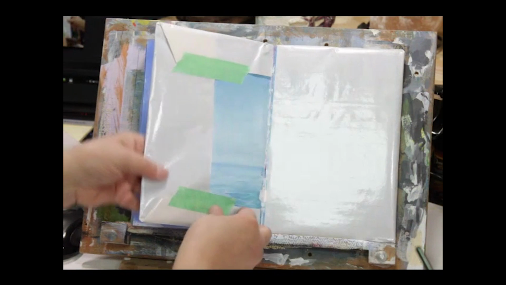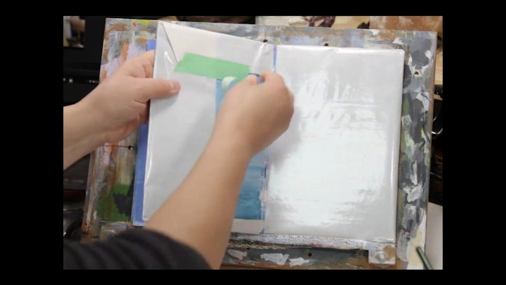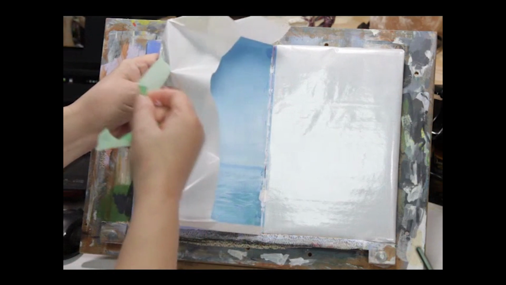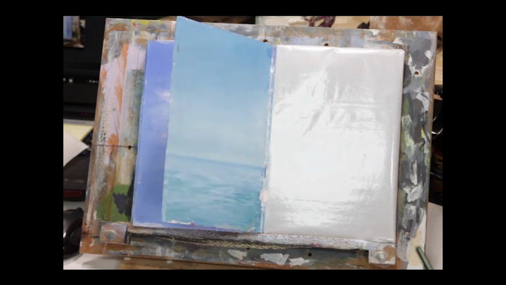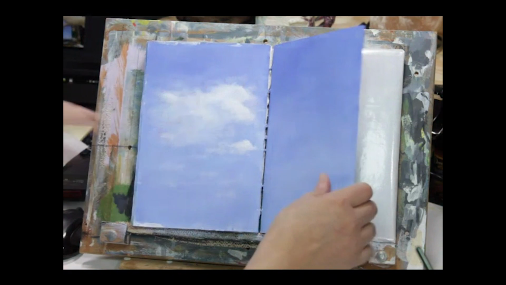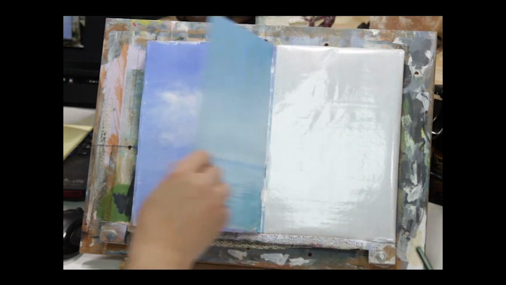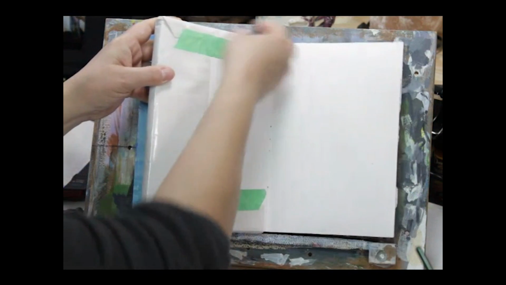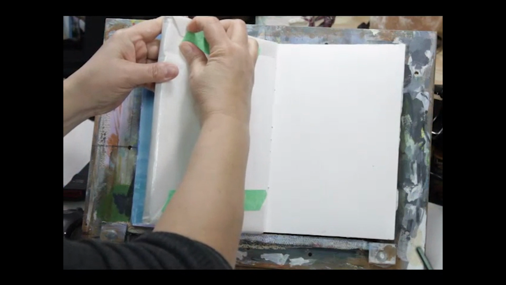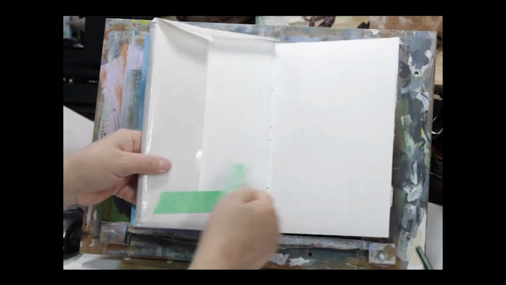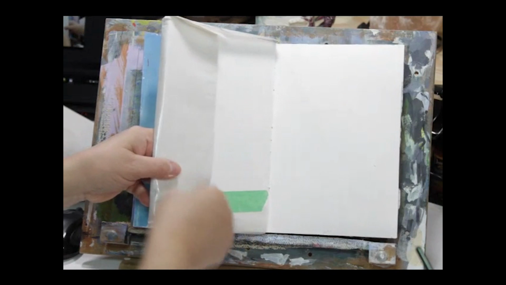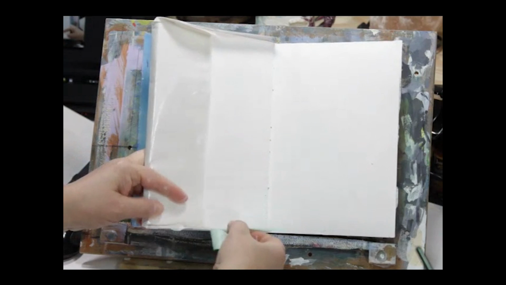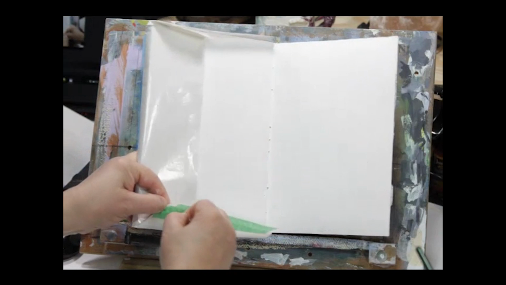Okay, so let me just take all this. These are great little envelopes that you can make to protect. Wax paper sometimes doesn't necessarily work. And now I'm going to take this big one off. Get that one off. Come on.